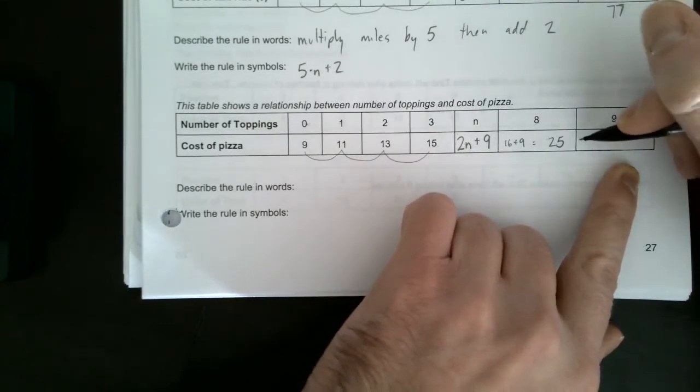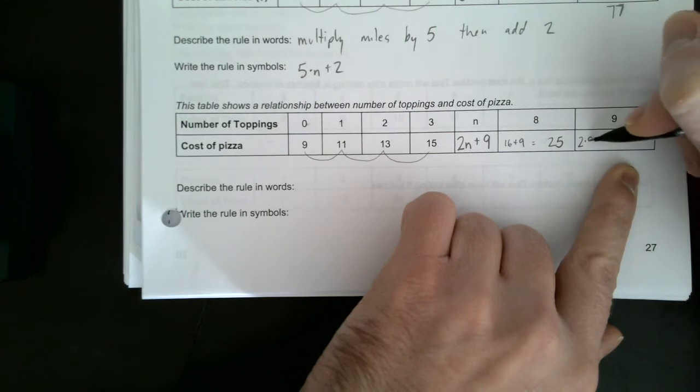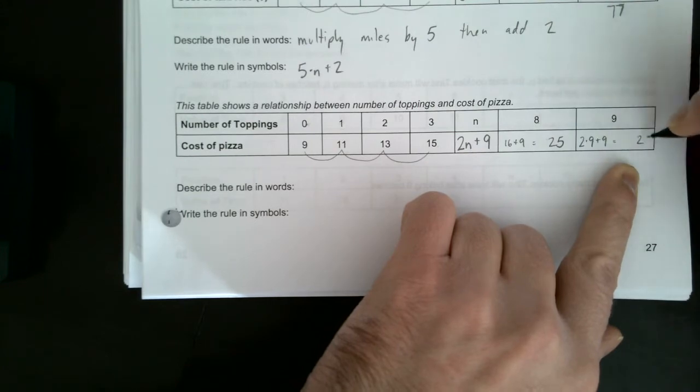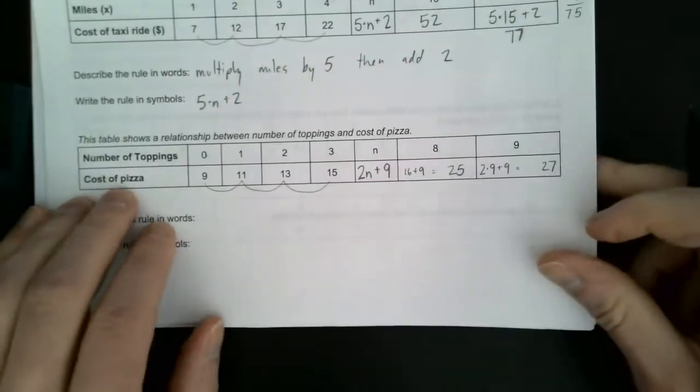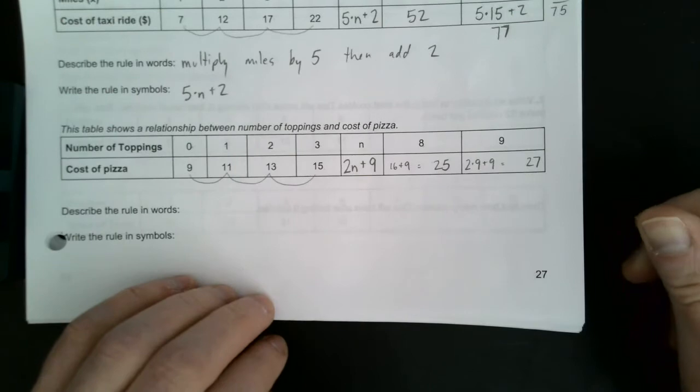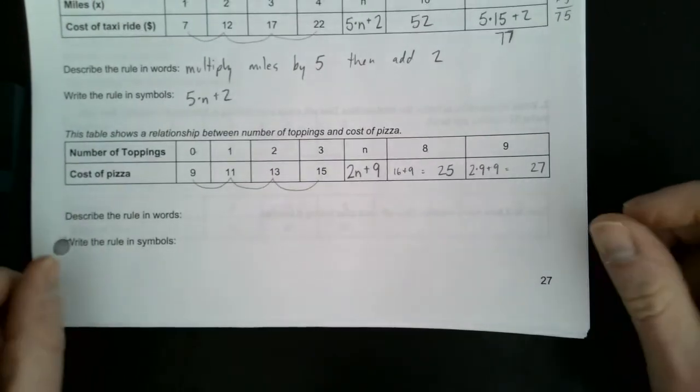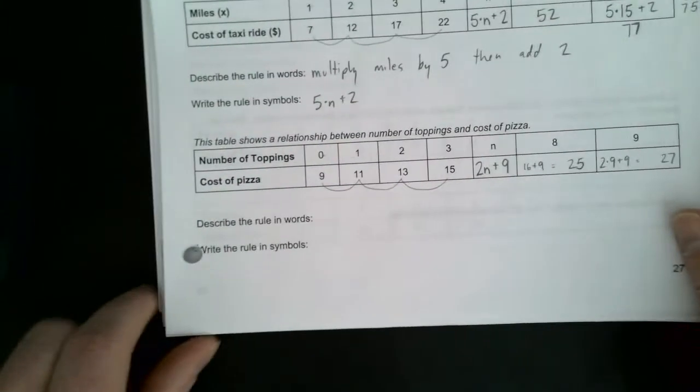And then 9 toppings, 2 times 9 is 18. 18 plus 9 would be $27 for a 9-topping pizza. Nice. Quite expensive. So what would the rule in words be?